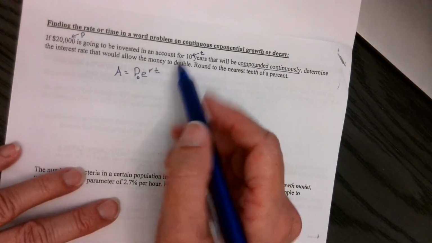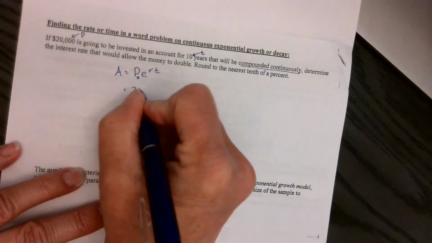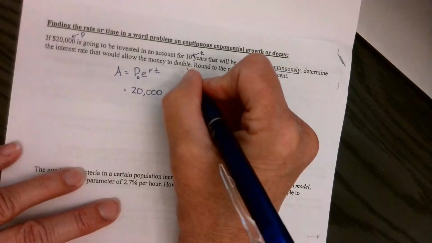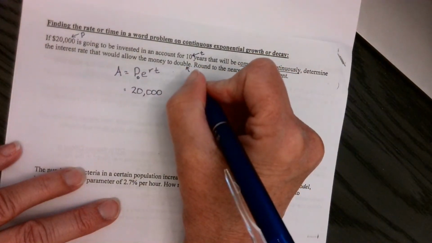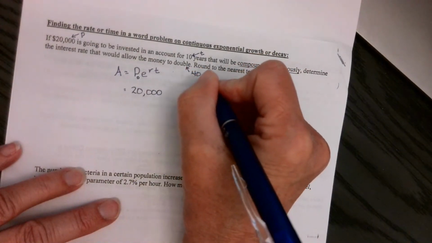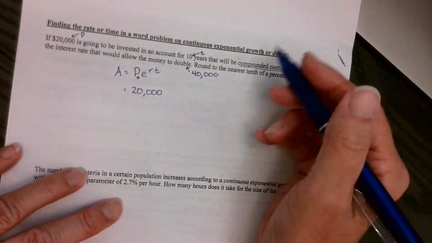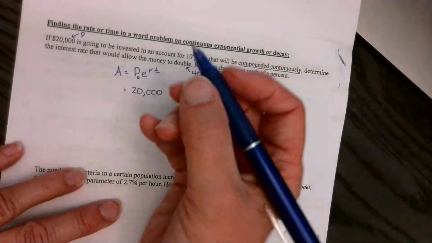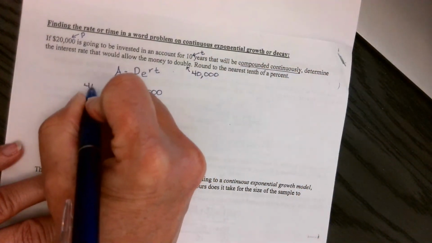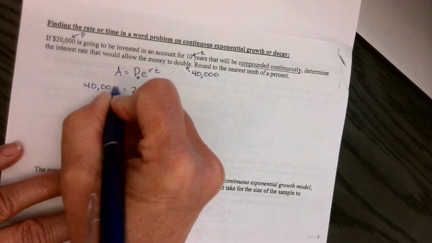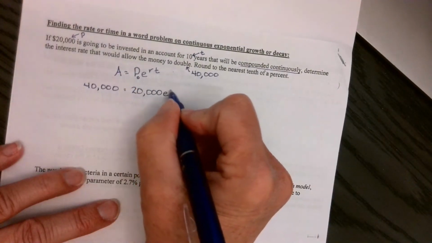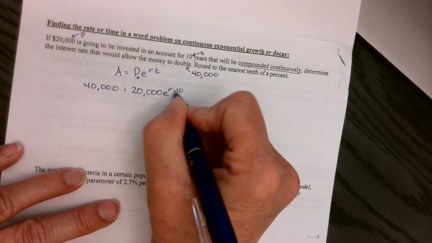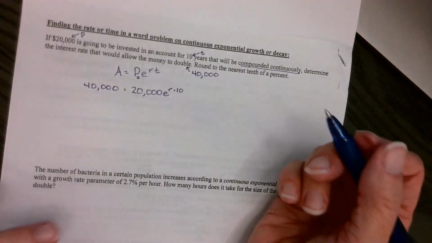Well, if our initial amount is 20,000 and we want it to double, we're going to say 20,000 times 2, which is going to give us 40,000. If it was triple, you'd multiply this by 3. So we know that we want 40,000 at the end. We are trying to find our R, but we know the time is 10 years. So we have R times 10, and I'm going to turn that around in a minute.